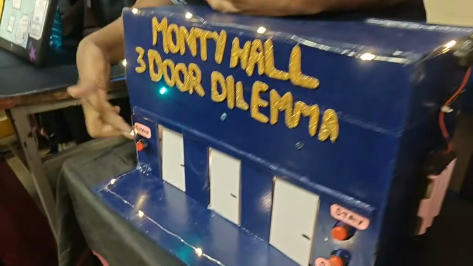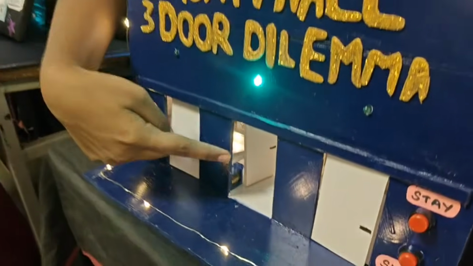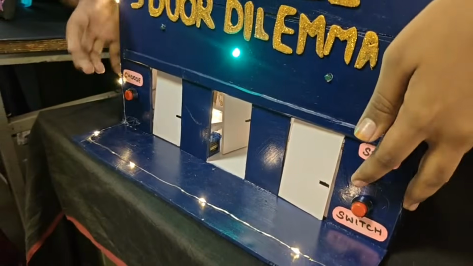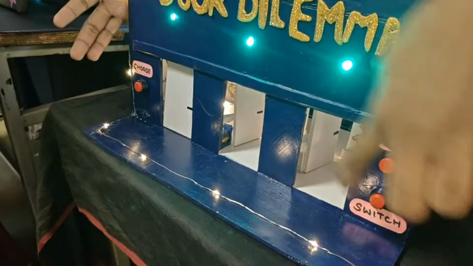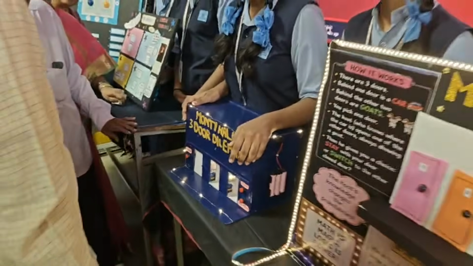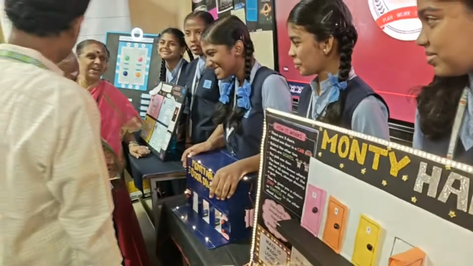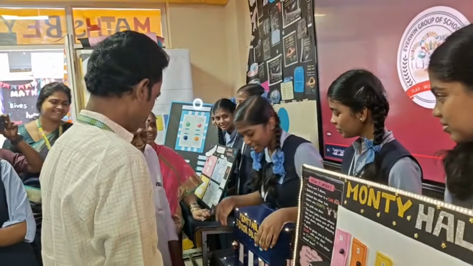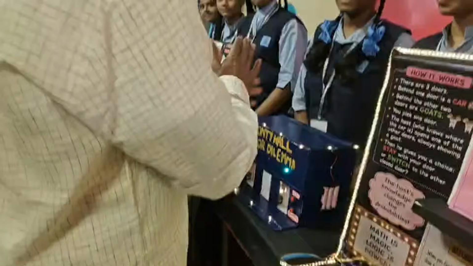One by three. Door 1 is chosen, sir. So door 2 opens. Now when you choose door 3, I have said switch. So door 3 opens. Our life is all about the three-door dilemma: our life partner, our parents, our children. If you want to stay in door 1, if you click stay, door 1 stays and you get your prize.